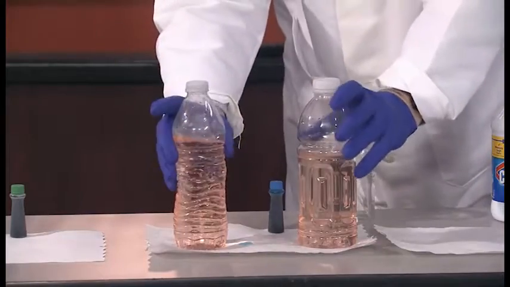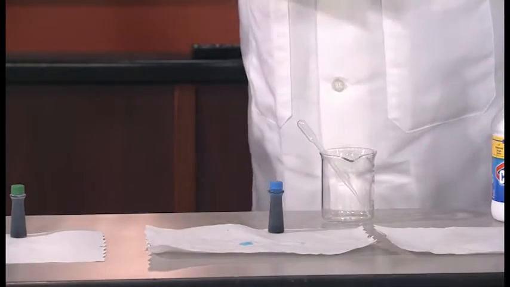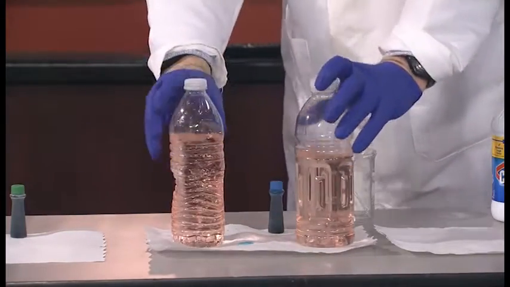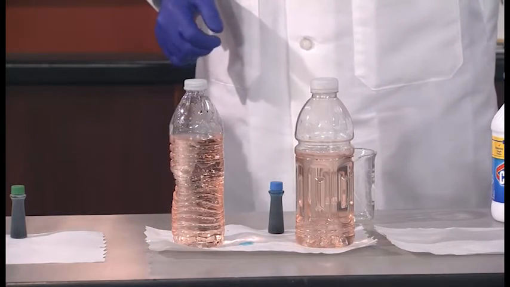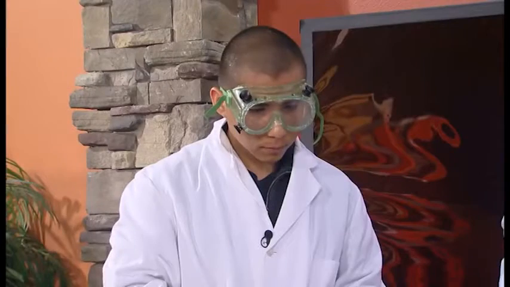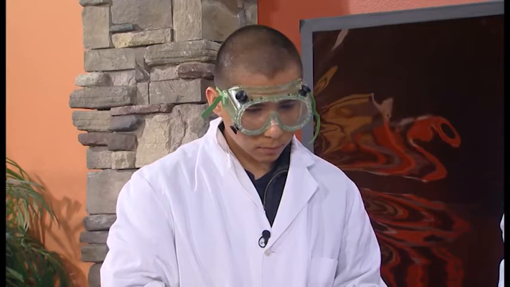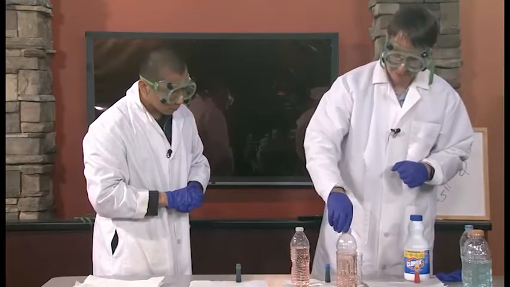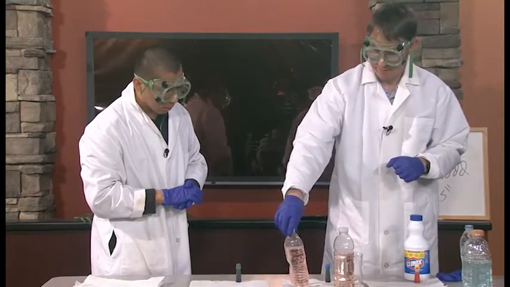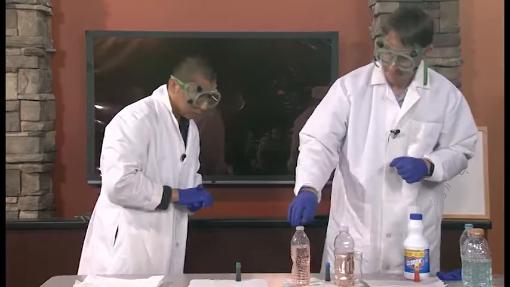Looks like the room temperature reaction is happening faster. That's my observation, but I could be wrong. Let's give it a few moments. I'll give them both another shake. So it looks like the room temperature one is actually going faster than, they're about tied almost. Yeah, right, they're about the same.